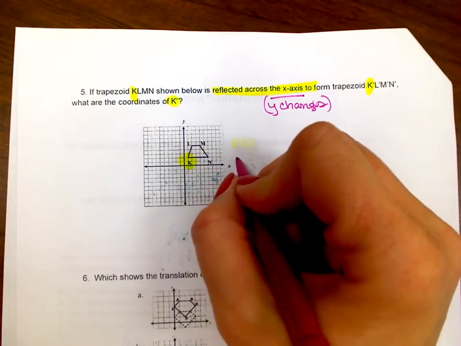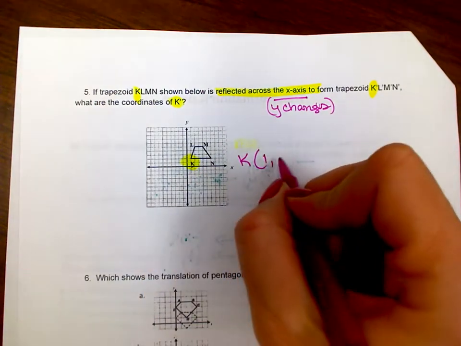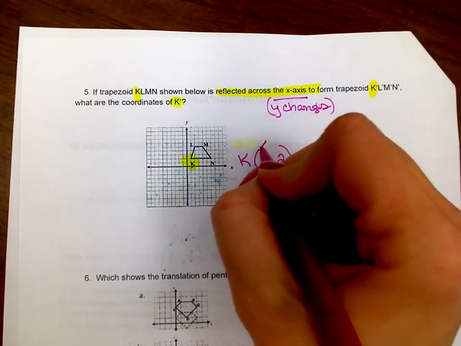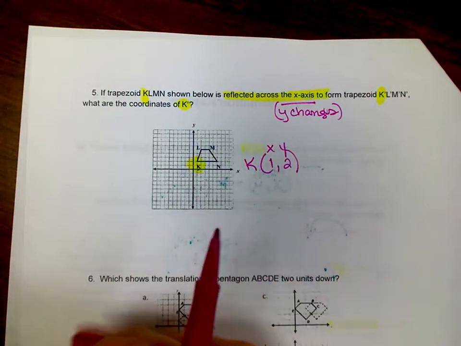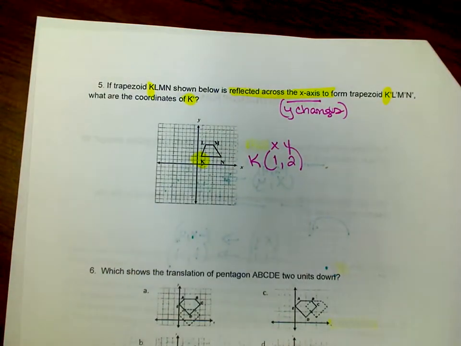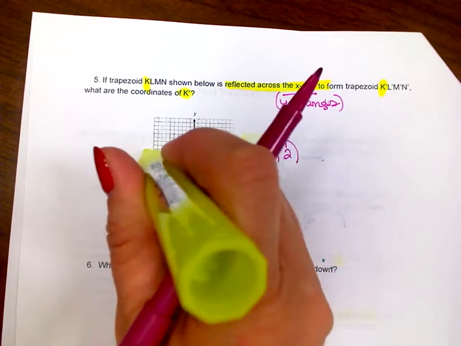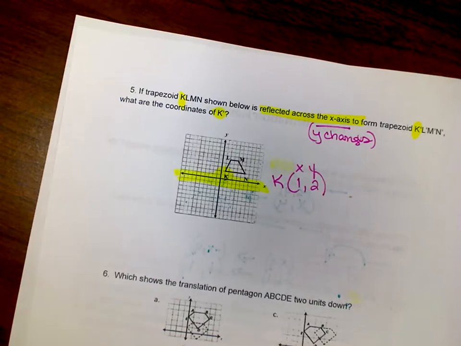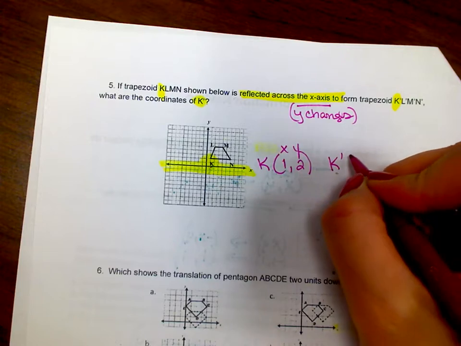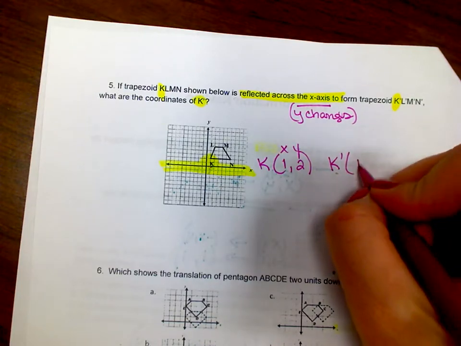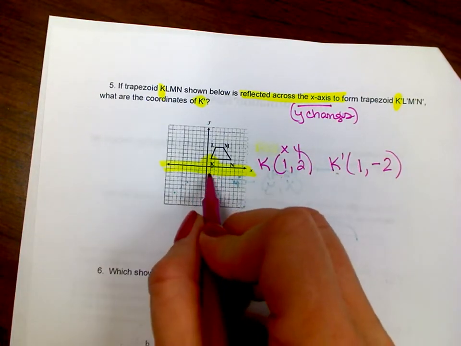So if K is (1, 2), and this is your x and this is your y, the y is going to change when it reflects over the x-axis. So I want it to reflect on this side. So K prime will be (1, -2).